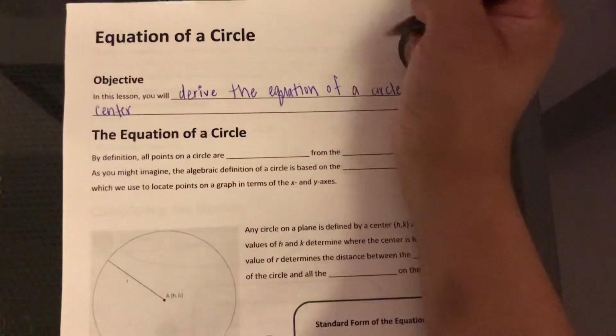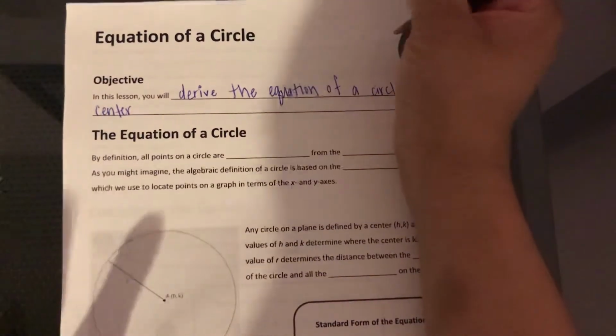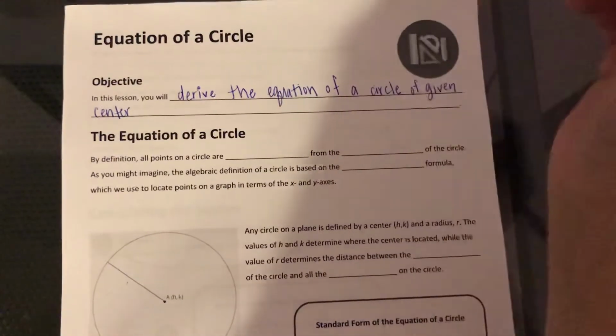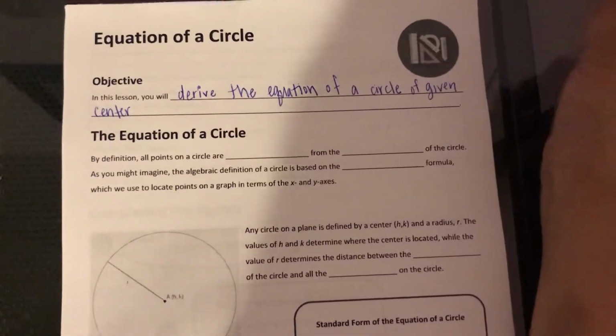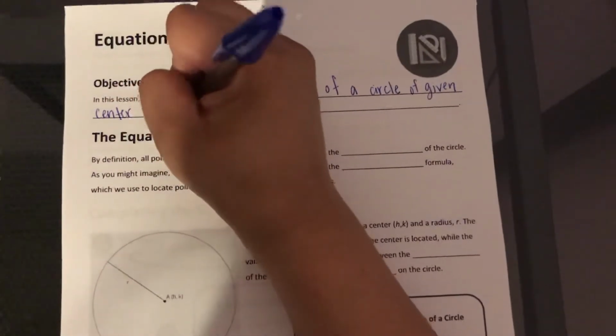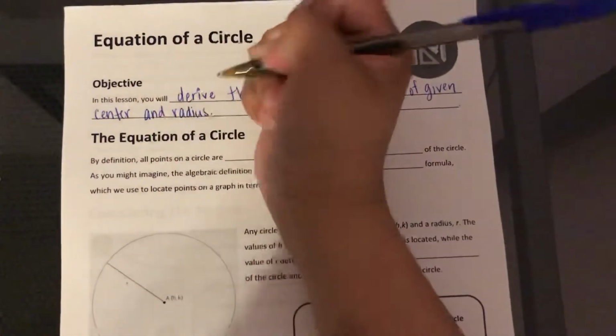Okay. So anyways, now we're going to move on to the actual lessons. This is equation of a circle. In this lesson, you'll derive the equation of a circle of a given center and radius. So it's simple when they give you those two things, but of course it's never that easy.